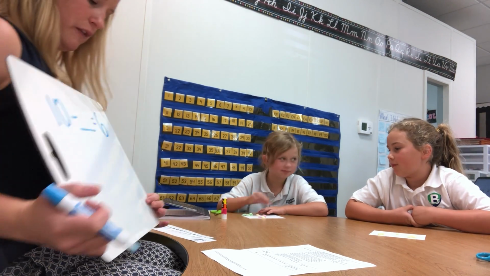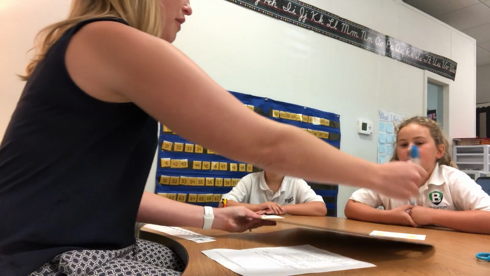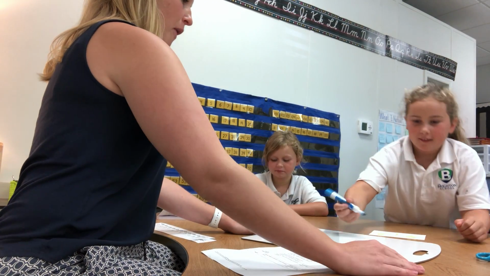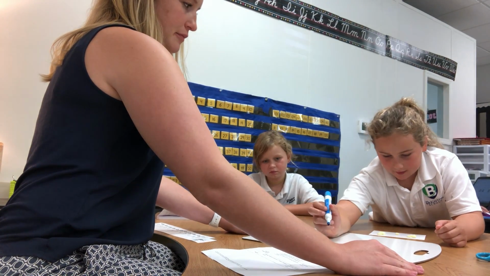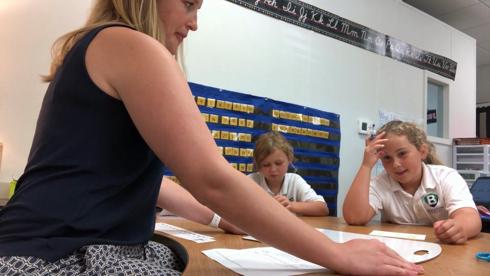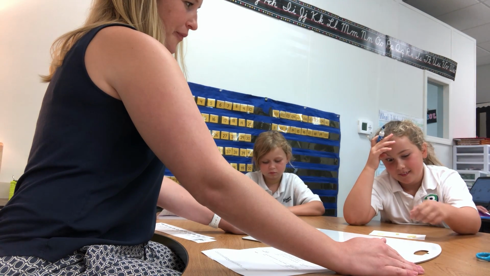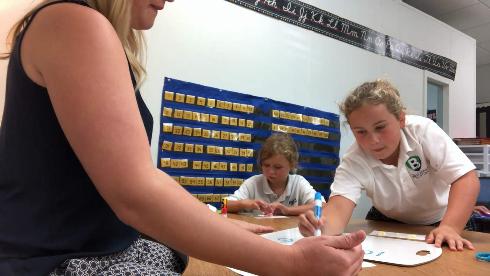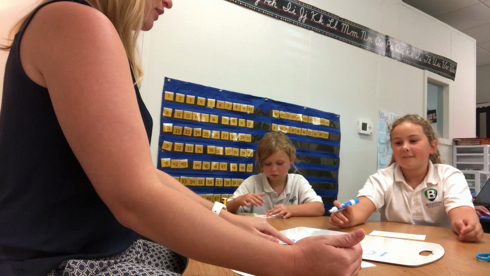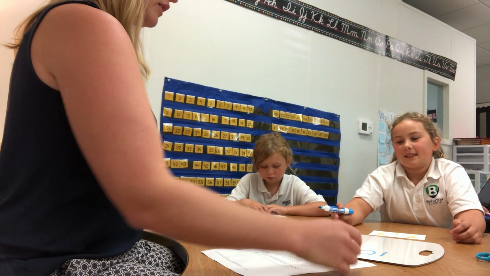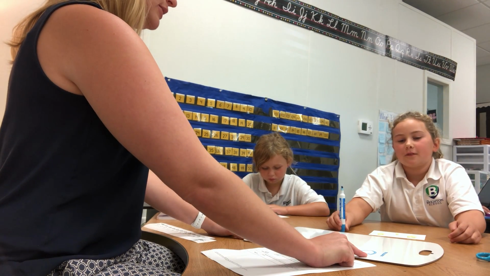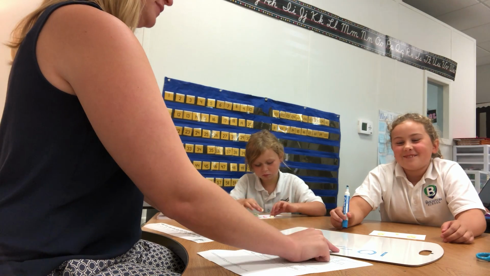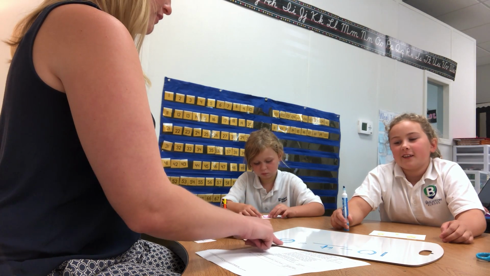Okay, so then how would I fill this problem in? You do 10 minus 4. Good. Equals 6. So let's say that again. 10 minus 4 equals 6.